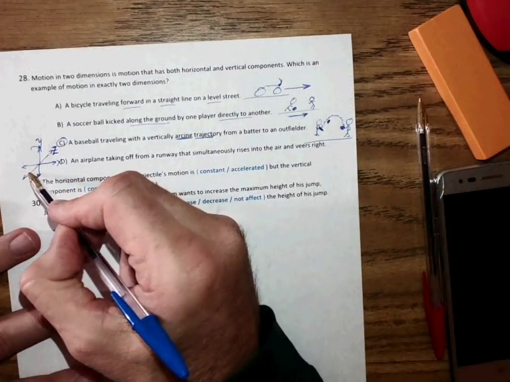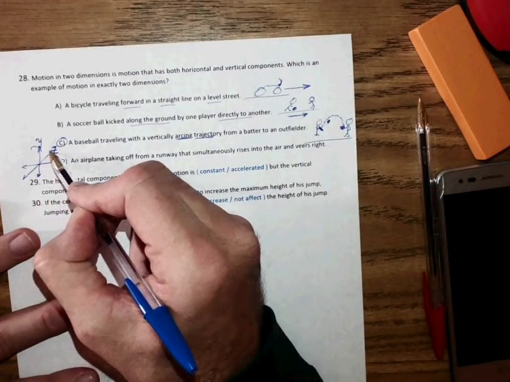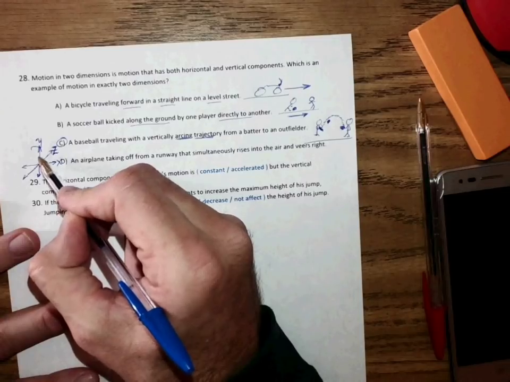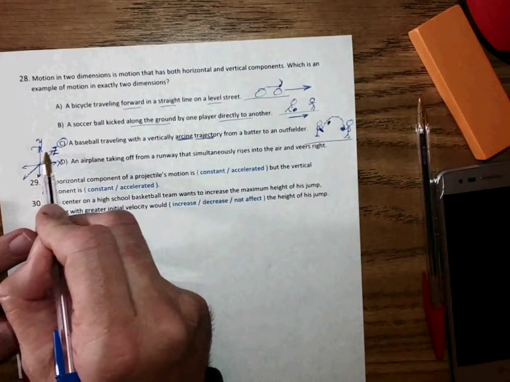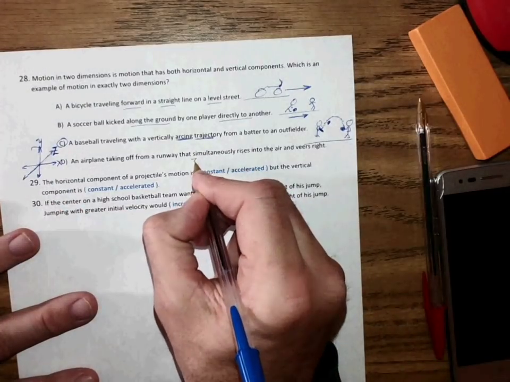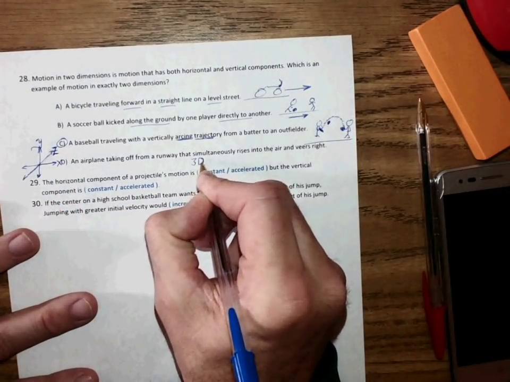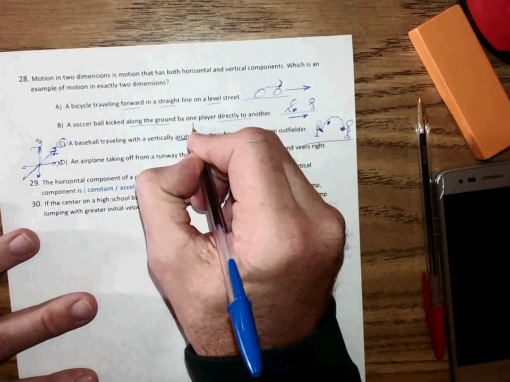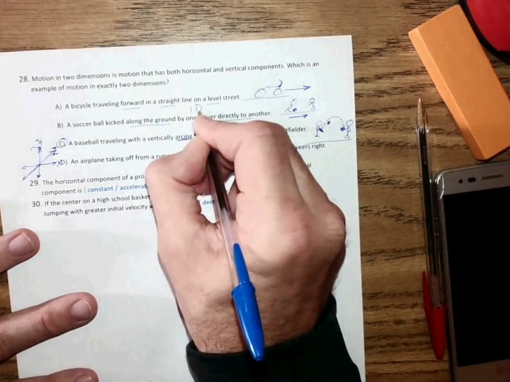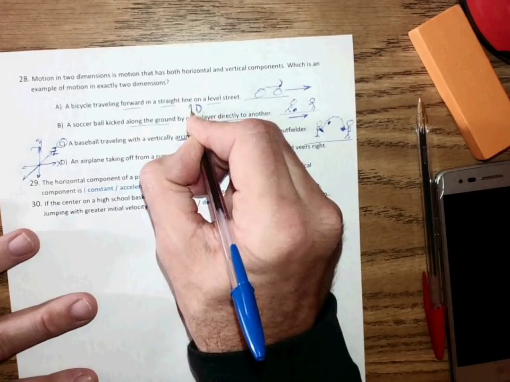So that plane is going down the runway along Z, right? It's lifting, so it's going along Z, it's lifting Y, and then it veers to the right. So this is actually a 3-dimensional situation we got going on this one.